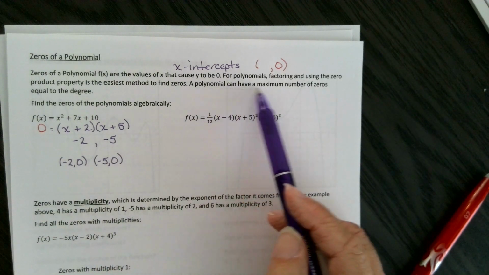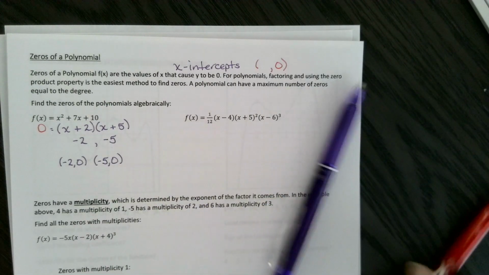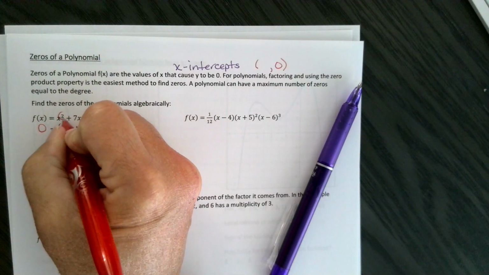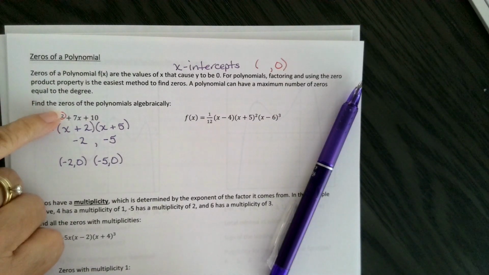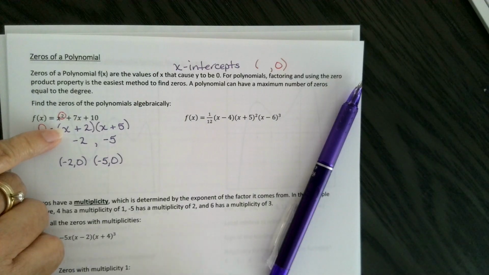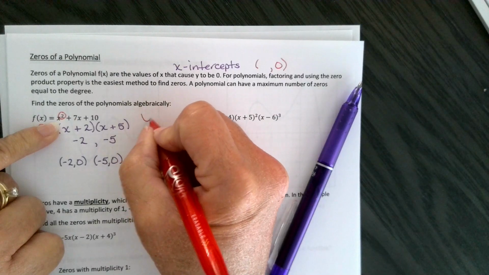The polynomial can have a maximum number of zeros equal to the degree. So this degree is 2. We can't have more than 2. You can have 1. You can have none. But you can have 2, 1, or 0. You can't have more. So if I was to sketch this graph so far, again, it's going to open up, right?